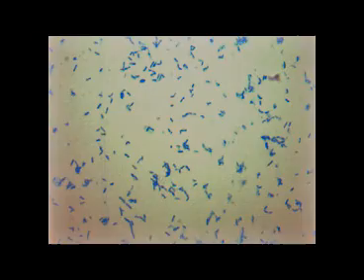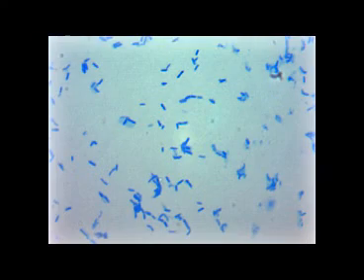Simple stains are observed with the microscope using the oil immersion lens. This has a total magnification of 1000x. As seen here, all of the bacterial cells are the same color. This slide was made with the basic stain methylene blue. Notice, the only thing you can determine from this slide is the size of the bacterial cells, the arrangement, and of course the morphology or shape.